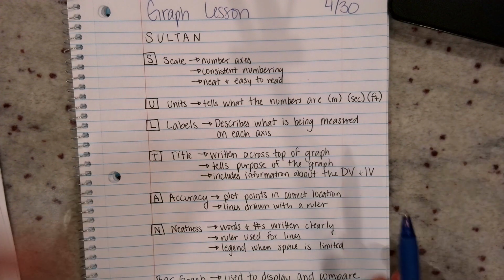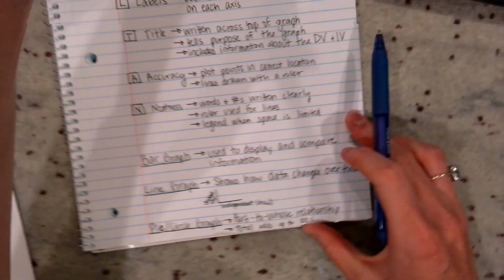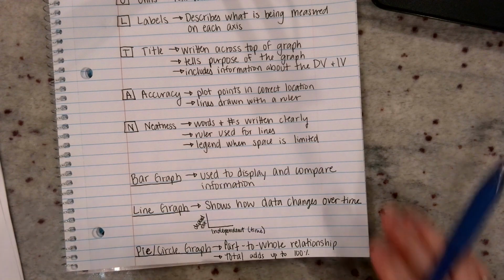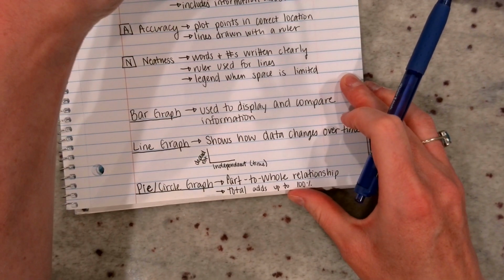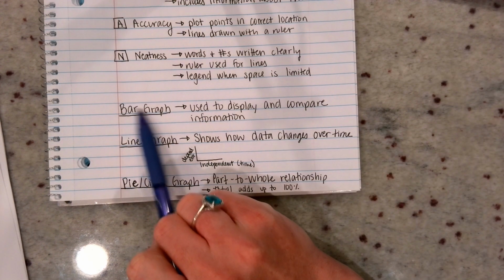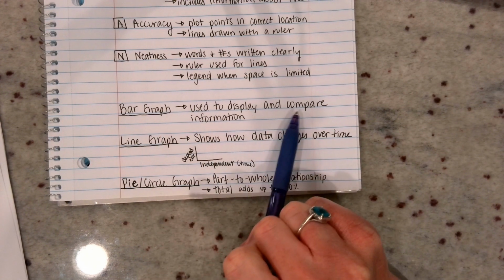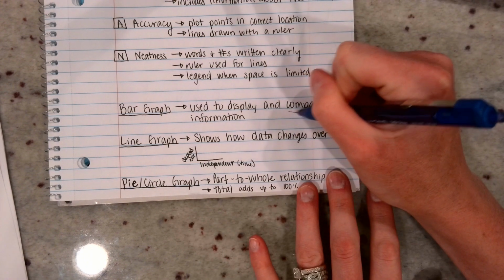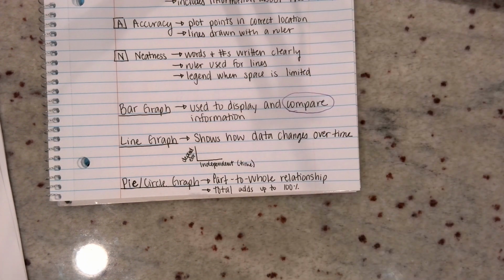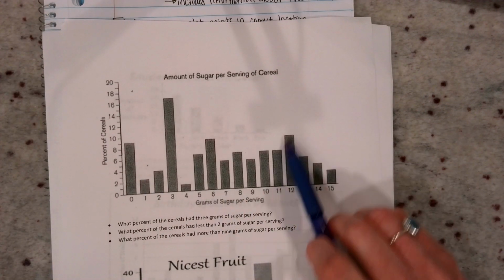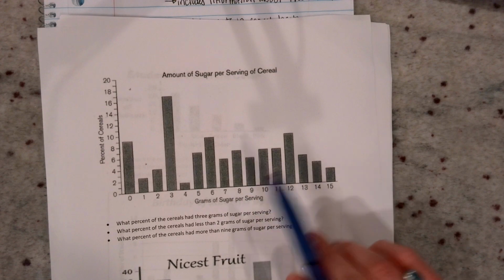We're talking about 3 different graphs. So the 3 different types of graphs that we will talk about today are bar graph, line graph, and a pie or circle graph. You need to make sure that you understand the difference and which one is used for what. So a bar graph is used to display and compare information. It's really good to compare information. So that's what a bar graph is used for. And if you remember, a bar graph kind of looks something like this. We'll look through examples, but that's a bar graph.